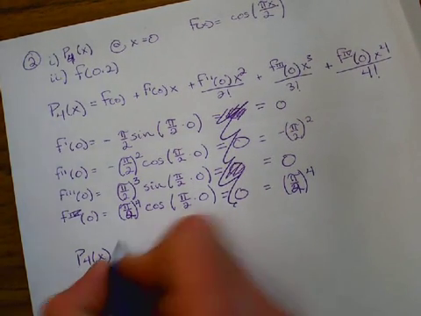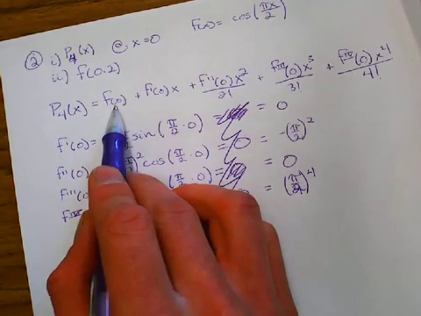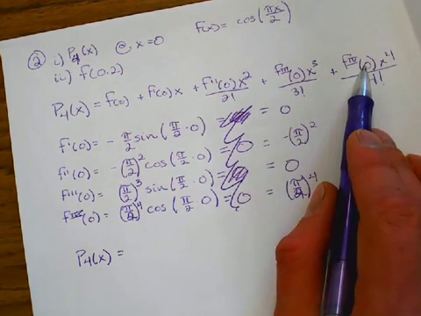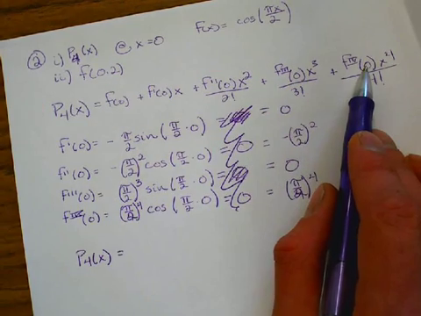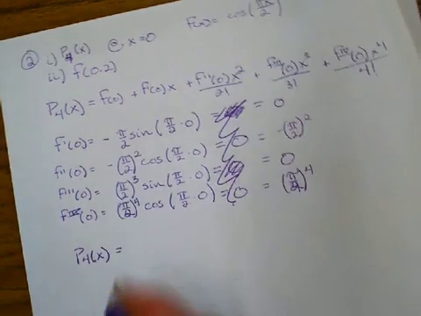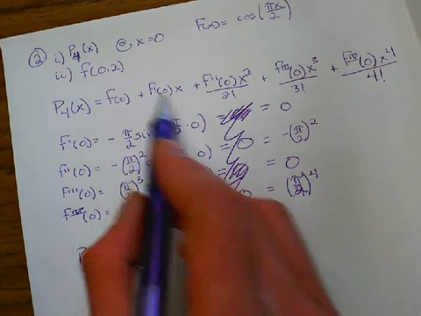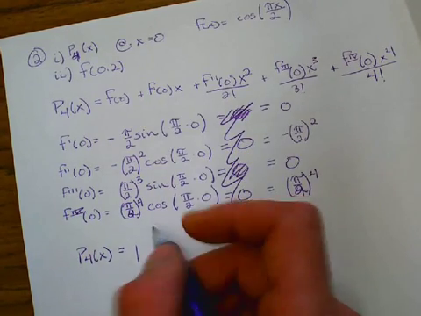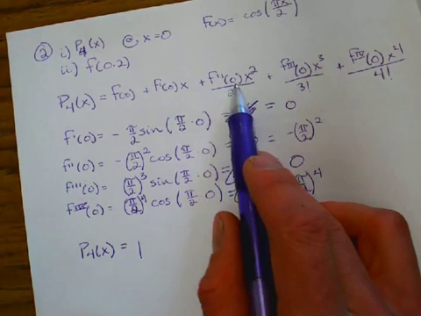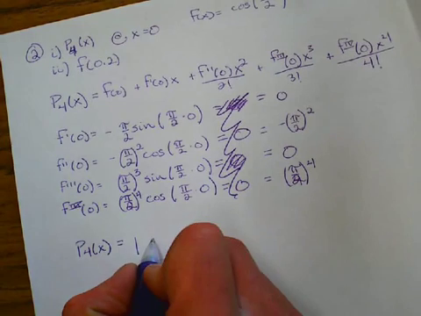Alright, f of 0 in this case is 1. Now that we know all of these 5 values of the function, well, 4 of them really, we're going to come back in and substitute. So f of 0 is 1. What's f prime of 0? 0. Times x is 0, so we're going to forget that. Now the next one, f double prime of 0 is negative, so let's put a subtraction symbol in here.